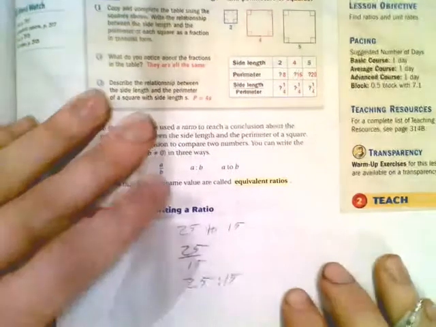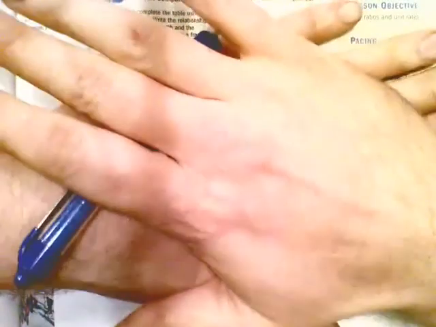Now, if I told you that for every 100 citizens, 10 of them speed every day down the highway, that would be kind of a dumb way to say it, because the ratio is 100 to 10.